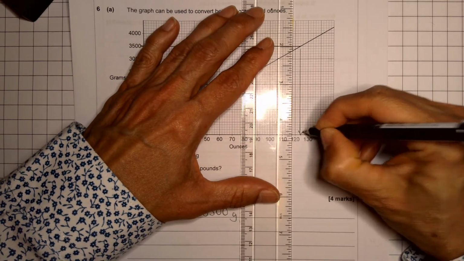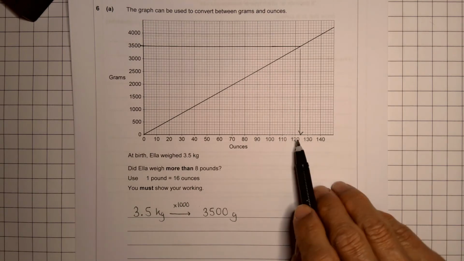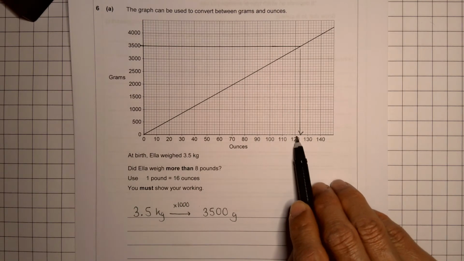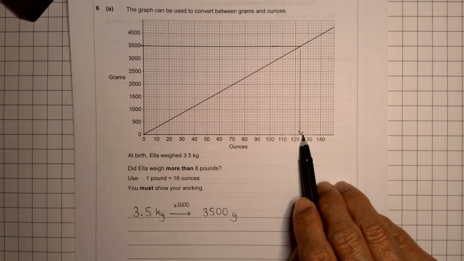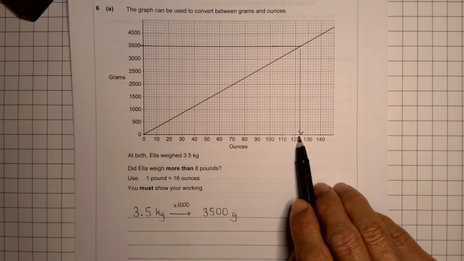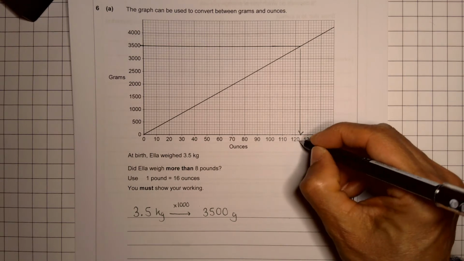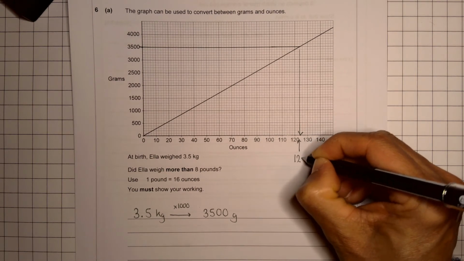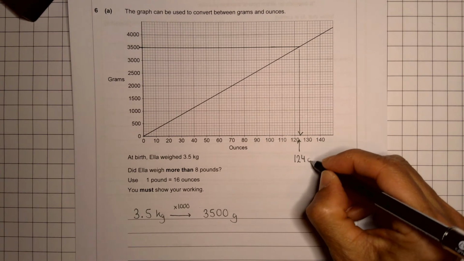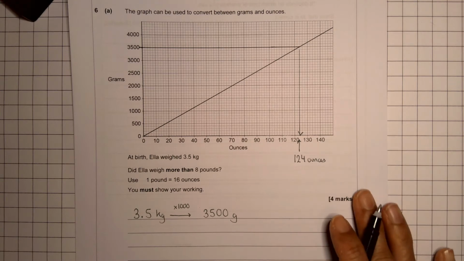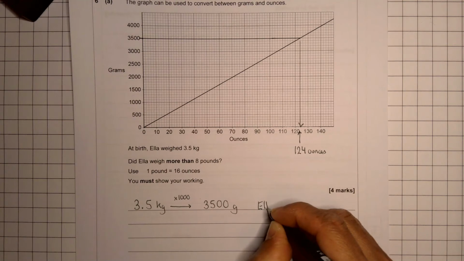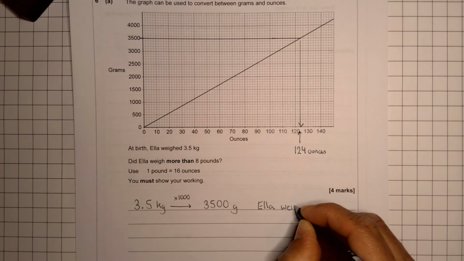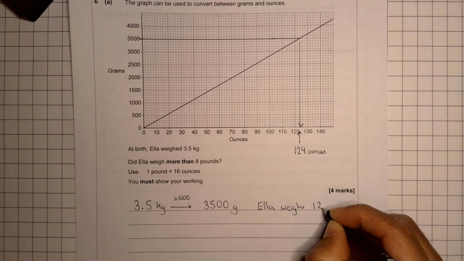Okay. So now we can read the axis, and it says 120, this is 130. We have 5 boxes, so that means we're going up in twos because we have 120, 122, 124, 126, 128, 130. In other words, that is 124. So that point there is 124 ounces. So we can write down that Ella weighs 124 ounces.